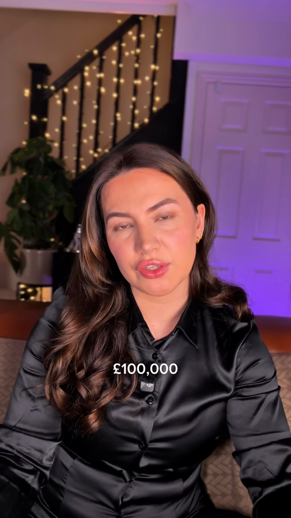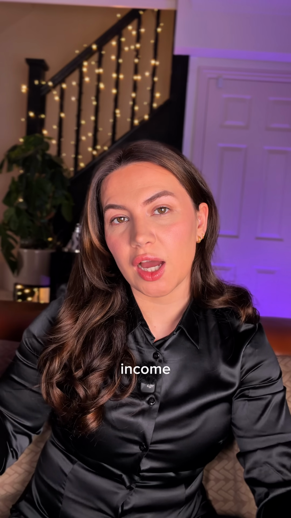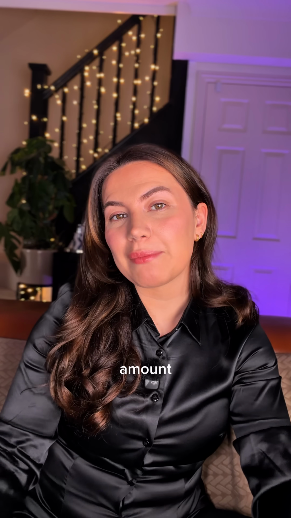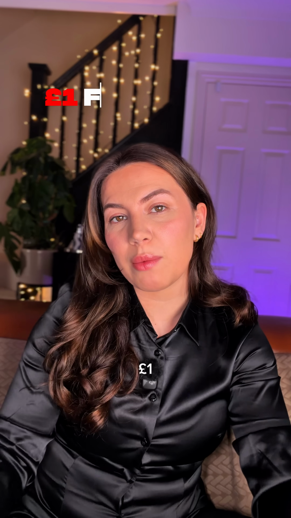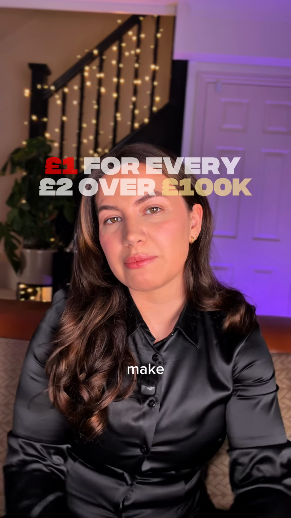Once you start earning over £100,000, the size of your 0% bucket, aka your personal allowance, starts shrinking. And as a result, more of your income starts spilling into the 40% bucket because your 20% bucket is already full. And the amount that your personal allowance is reduced by is £1 for every £2 that you earn over £100,000. But let's use an example to make that really clear.